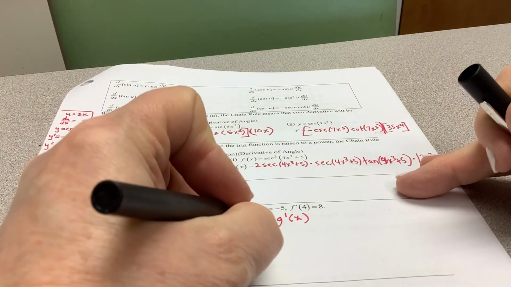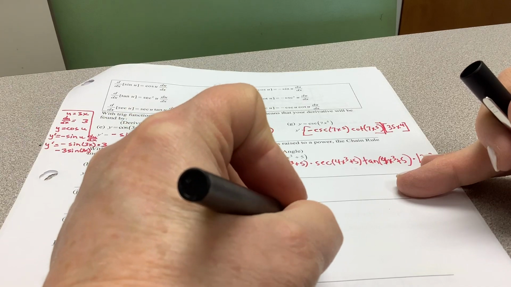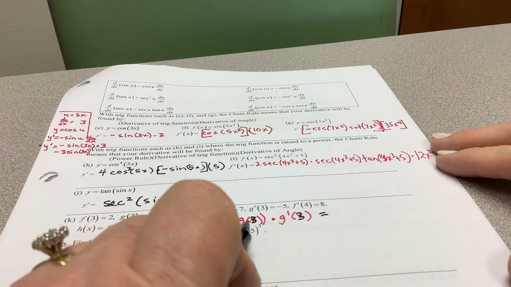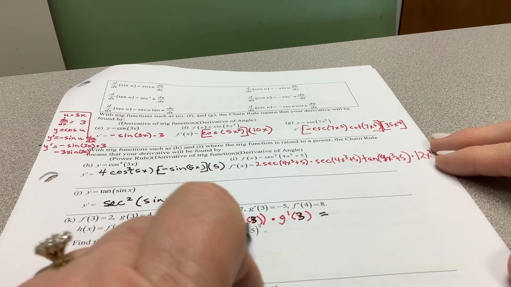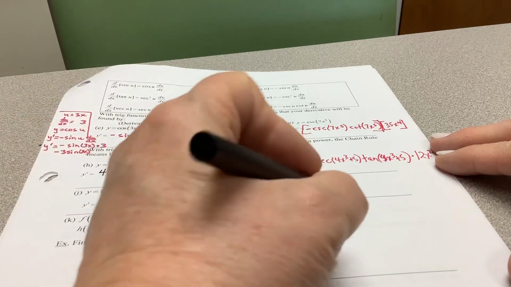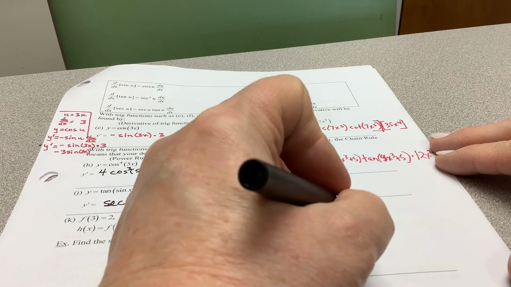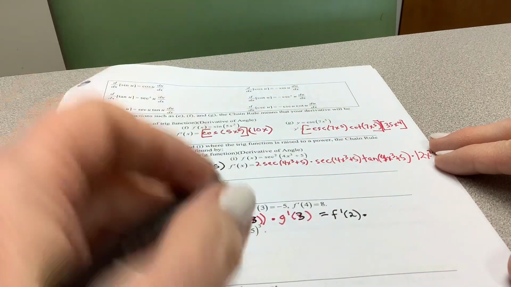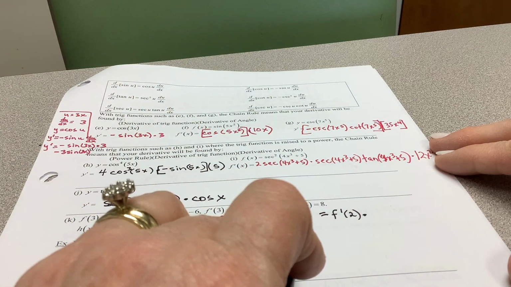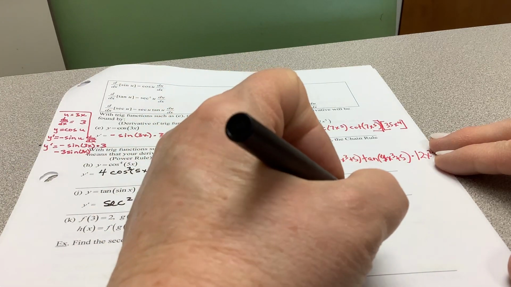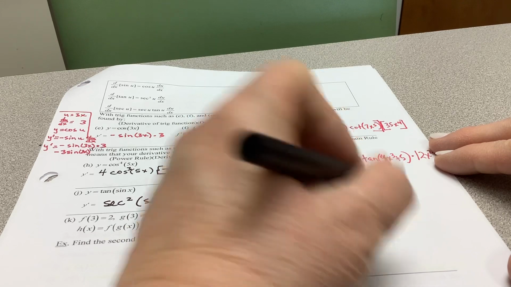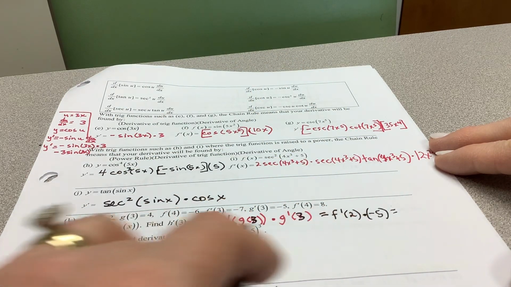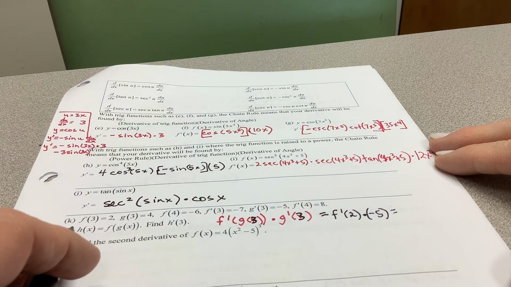And we're doing this all in terms of the number 3. So if I come over here and make this 3, then I need g of 3 on the inside right here is 2. So this is actually f prime of 2 times g prime of 3. g prime of 3 is negative 5. And f prime of 2 is not there. So did I make a mistake?